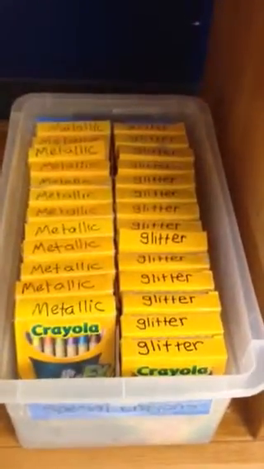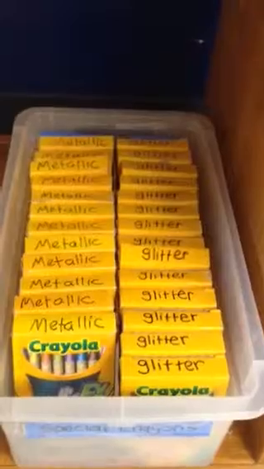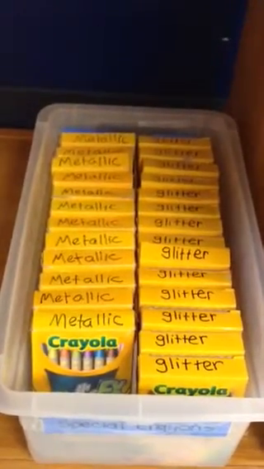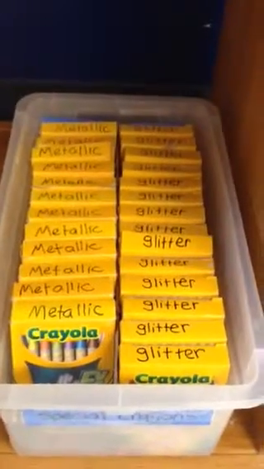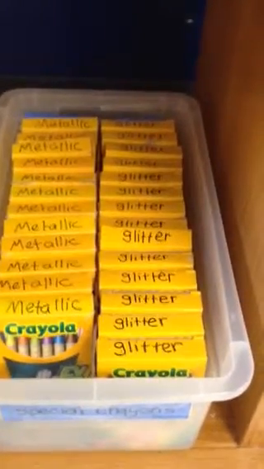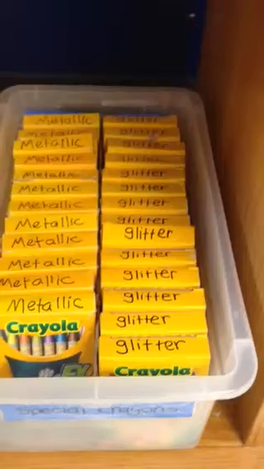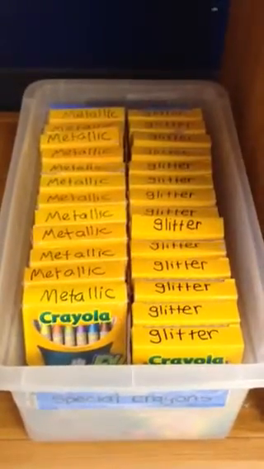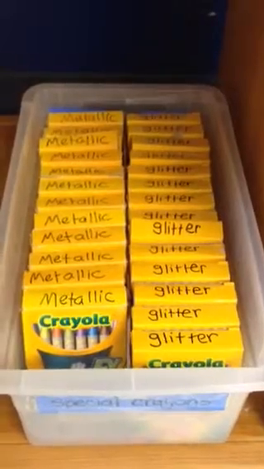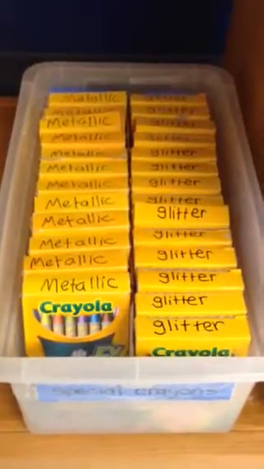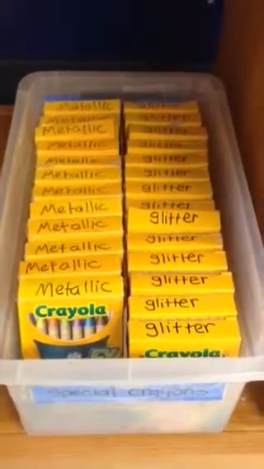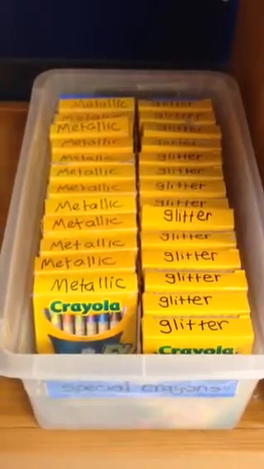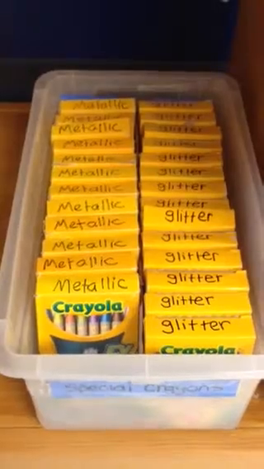We have metallic crayons and glitter crayons. You are welcome to use these. Notice they are boxed and put back in the container so that the glitter crayons are with the glitter and the metallic crayons are with the metallic crayons. So we want to be sure we put them back into the boxes. Please do not take this box of crayons to your table and just dump all of them out. Leave them in the box. It'll be easier for you to keep up with them.